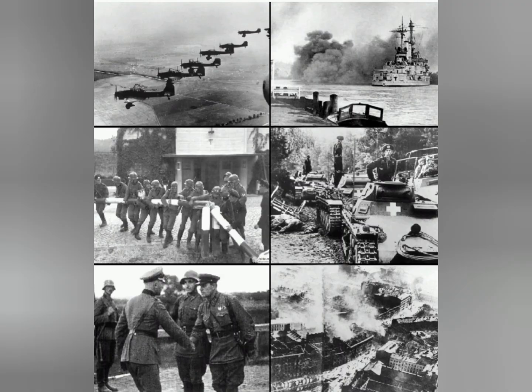The invasion of Poland by Nazi Germany in September 1939 marked the beginning of World War II. Overall, a combination of economic, political, and social factors, as well as the actions of individual leaders and countries, led to the outbreak of World War II.